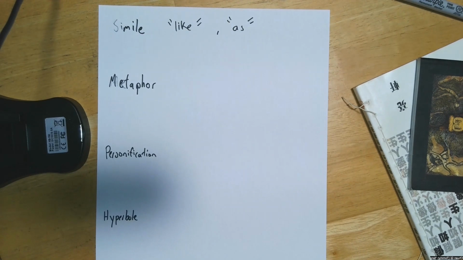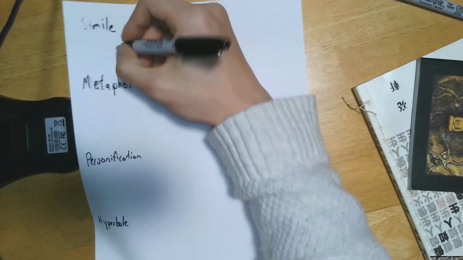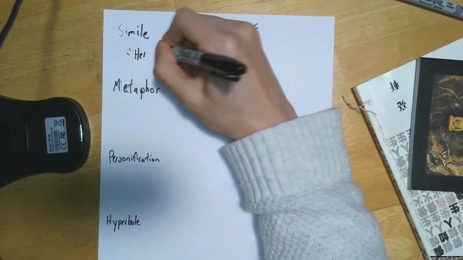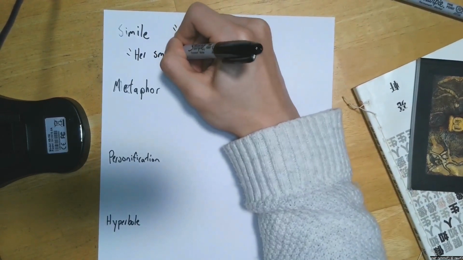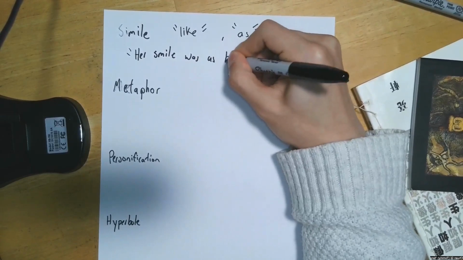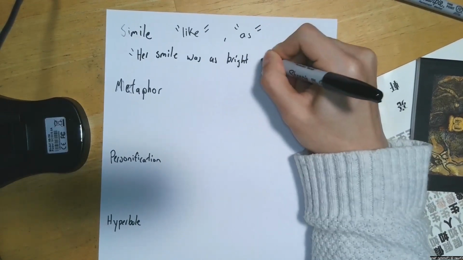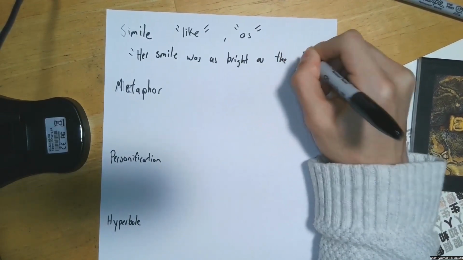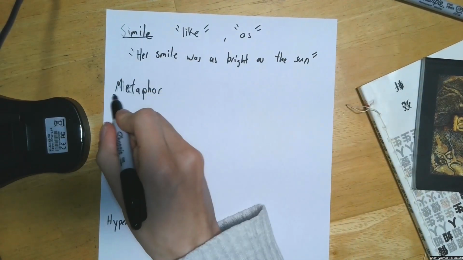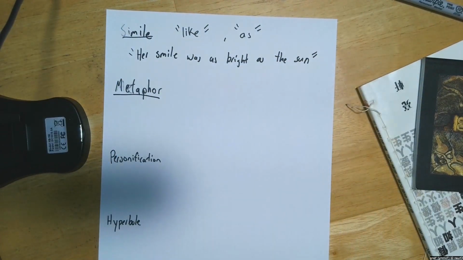So I'm going to just write the example that I brought up in the beginning. Her smile was as bright as the sun.